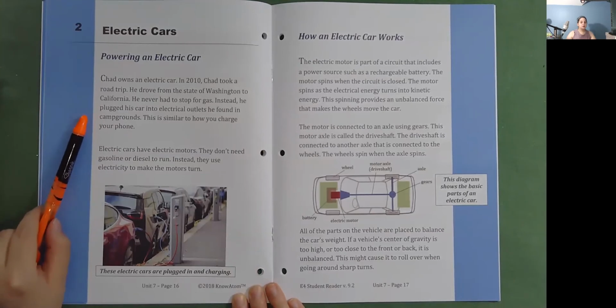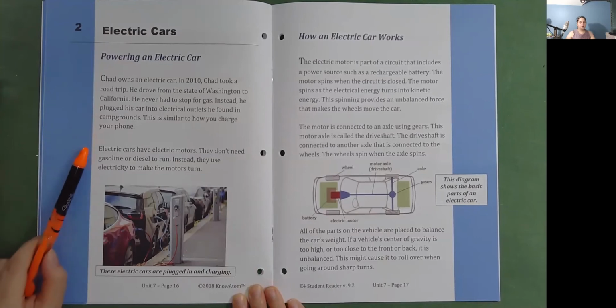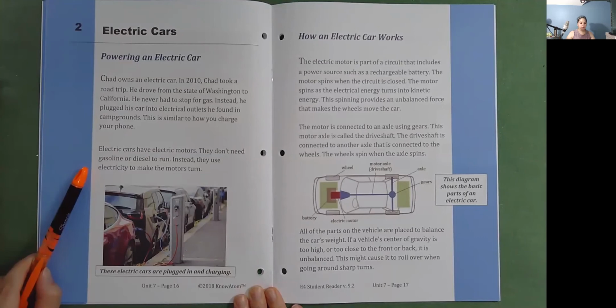This is similar to how you charge your phone. Electric cars have electric motors. They don't need gasoline or diesel to run. Instead, they use electricity to make the motors turn. These electric cars are plugged in and charging.